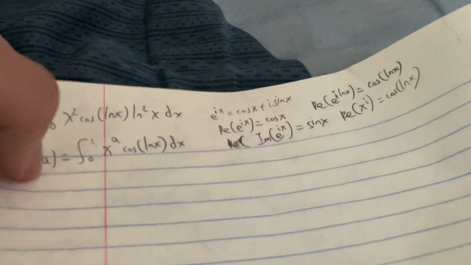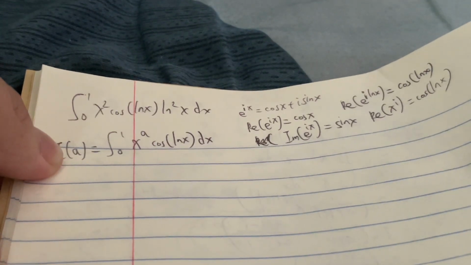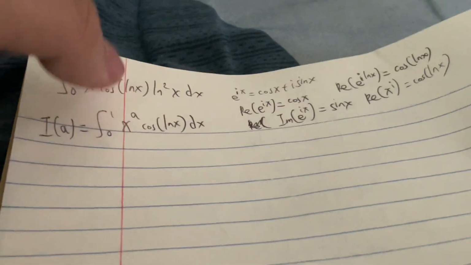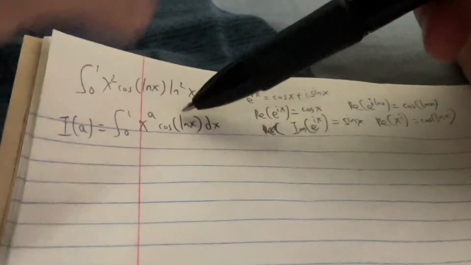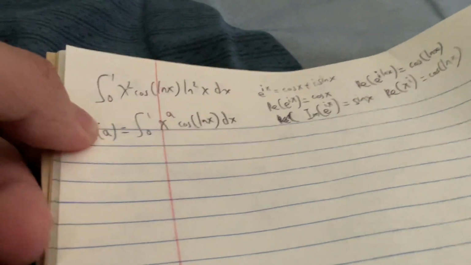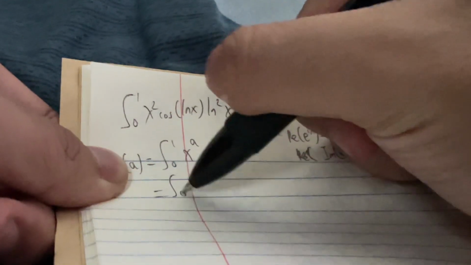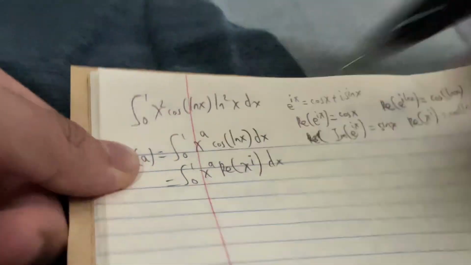Whenever you see cosine ln x, you can just use x to the power of i. Whenever you see cosine of some constant times ln x, you can do x to the power of ia. But this time we just have cosine ln x, with nothing in front of the ln x, so we can just use Re: the real part of x to the power of i.